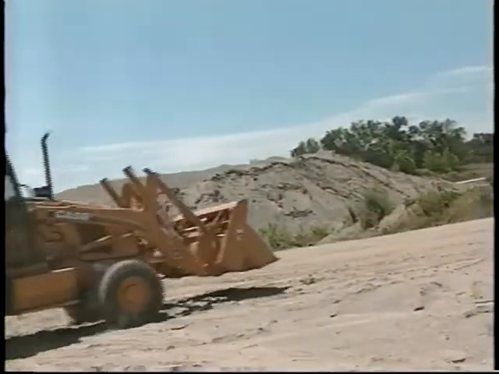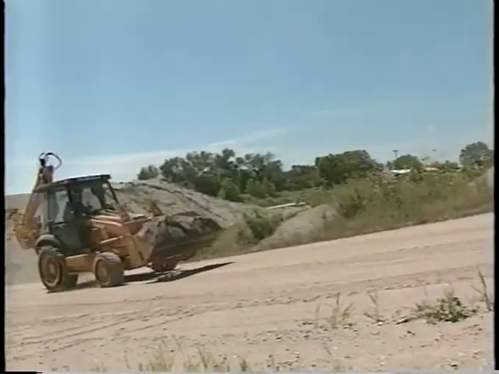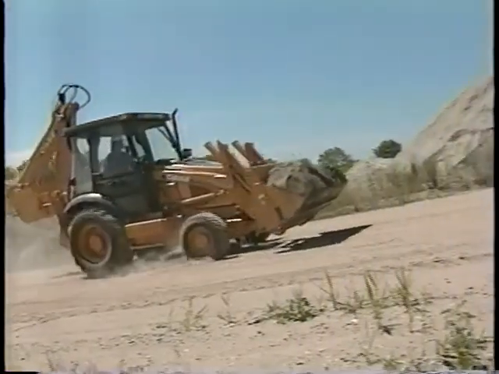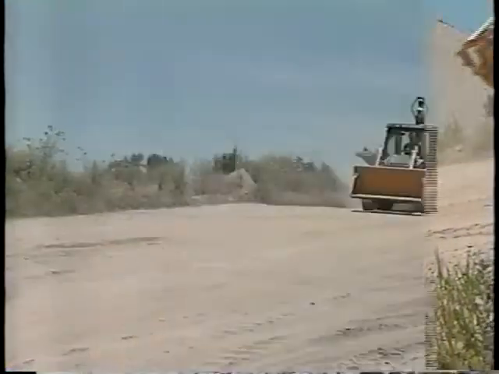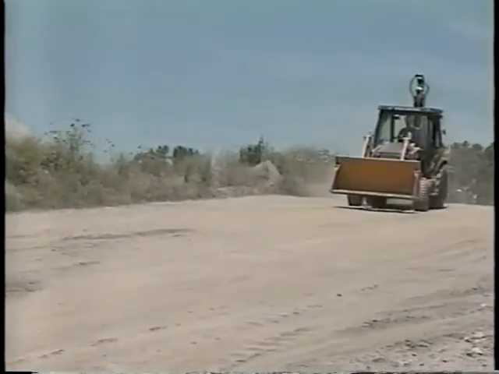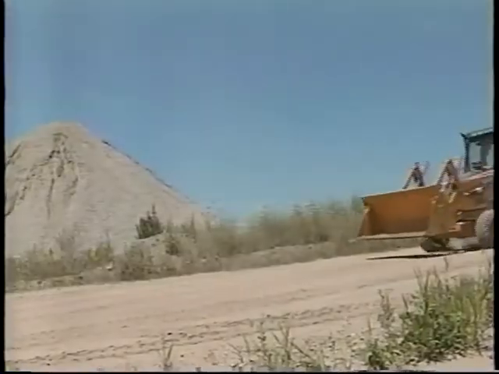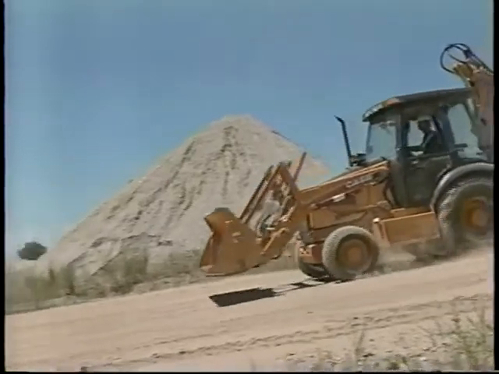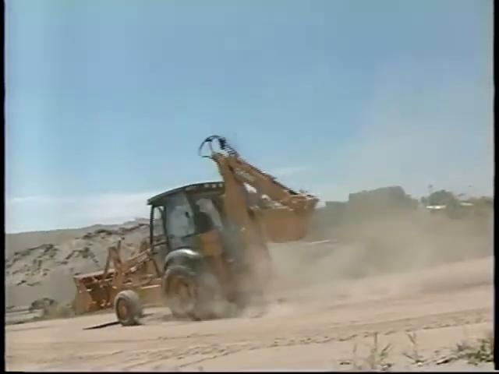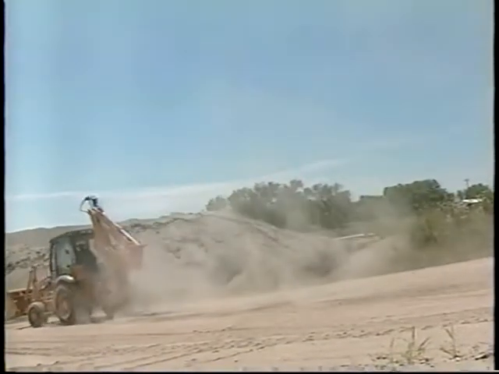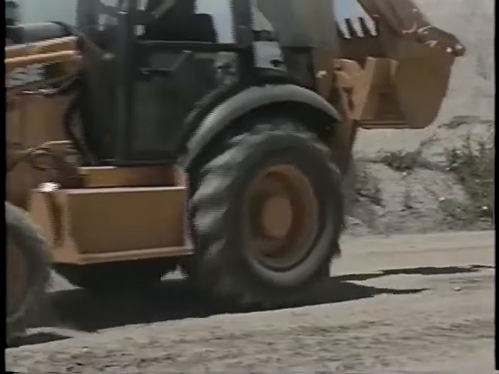Avoid traveling across steep slopes. Proceed straight up or straight down the slope, keeping a loaded bucket pointed uphill. With no load, keep the bucket pointed downhill. When traveling downhill, stay in gear. You must maintain engine RPM to provide steering and braking functions. Use the same gear range for traveling down a grade as you would for traveling up the grade.